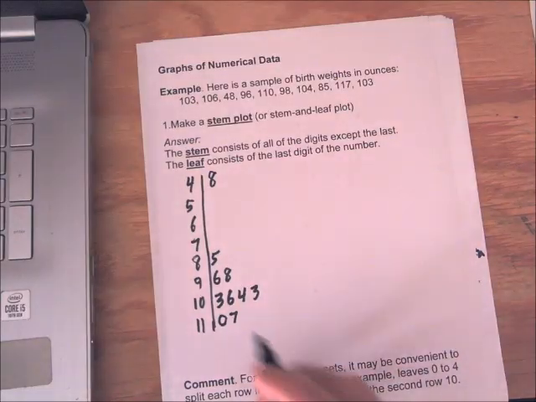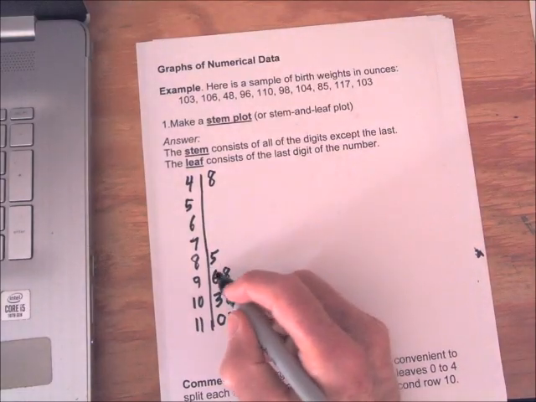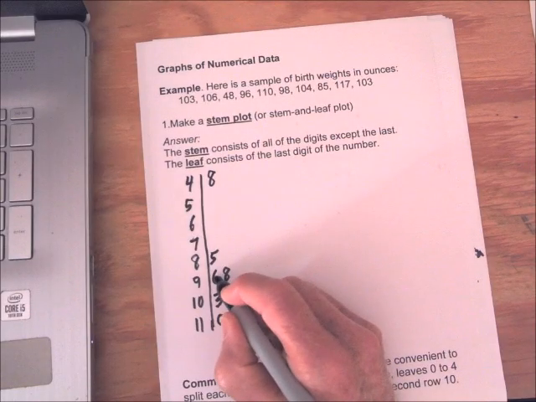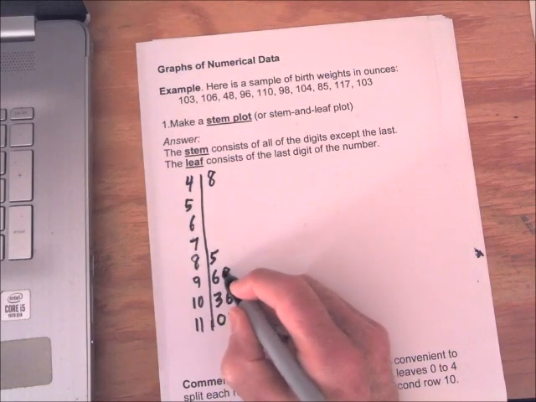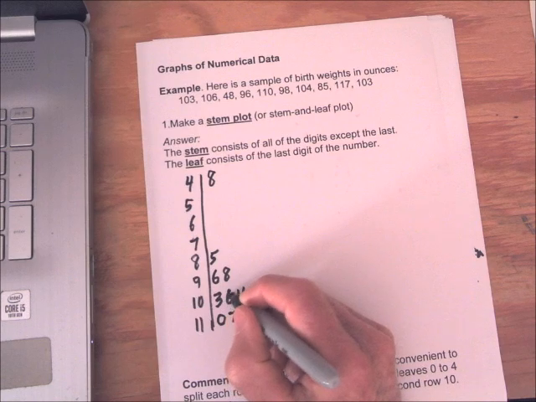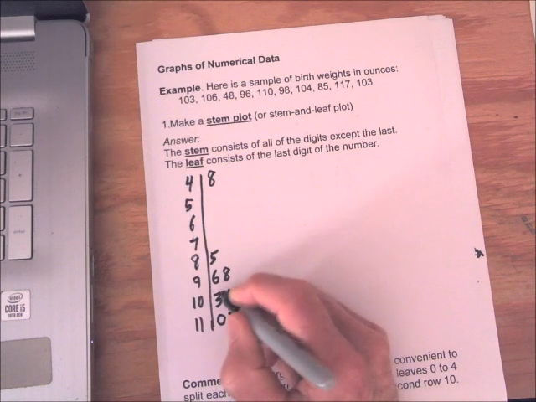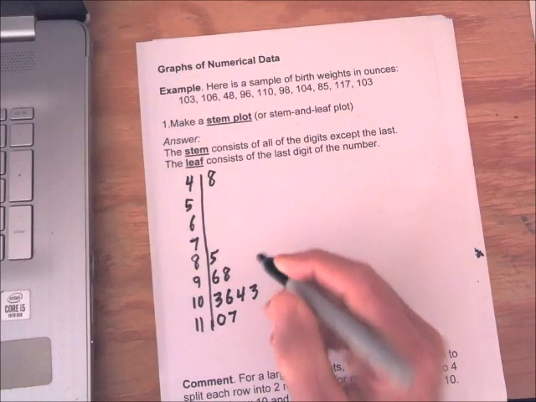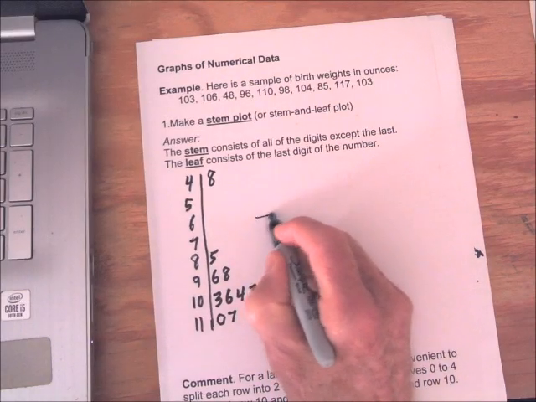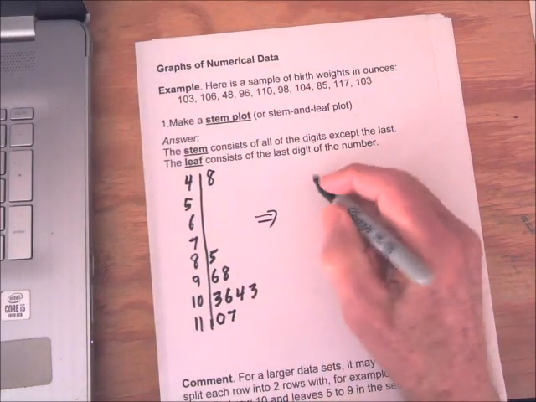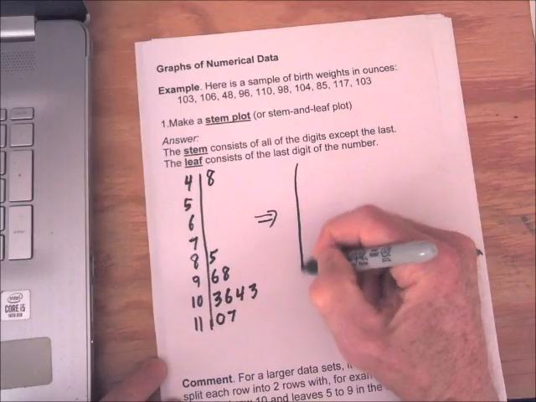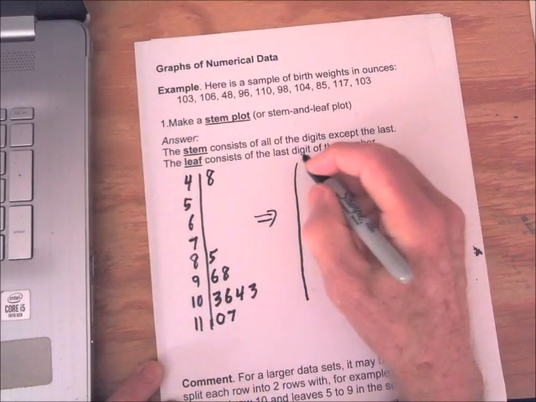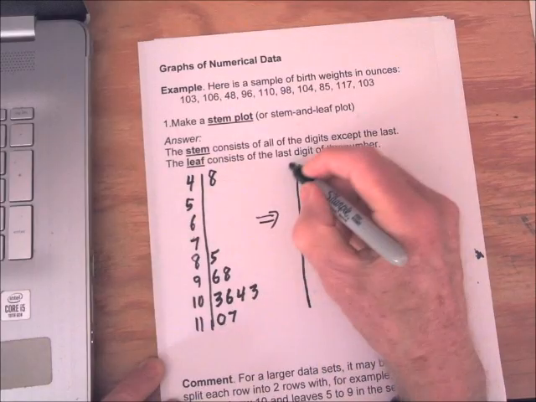Okay, so in row 9 it looks like 68, but it's really 96 and 98. And then row 10 it looks like 3,643, but this is really 103, 106, 104, and 103. And then the next step is to put the leaves in order. The only row that's not in order is row 10. We want them in order from smallest to largest.